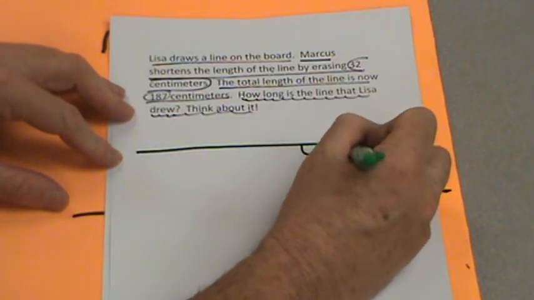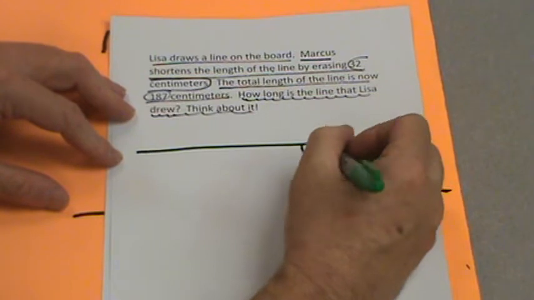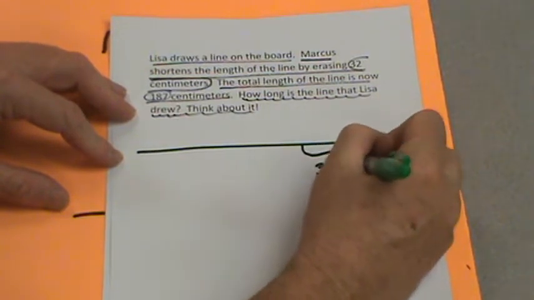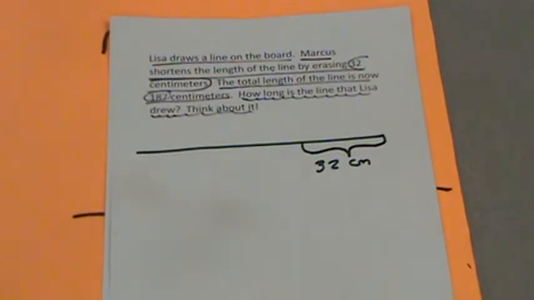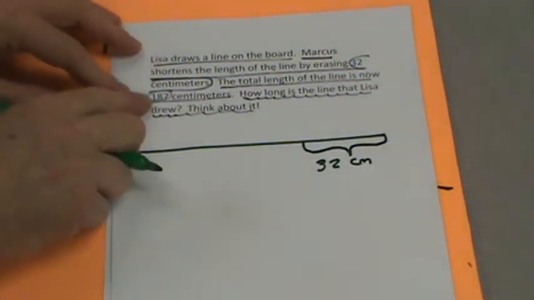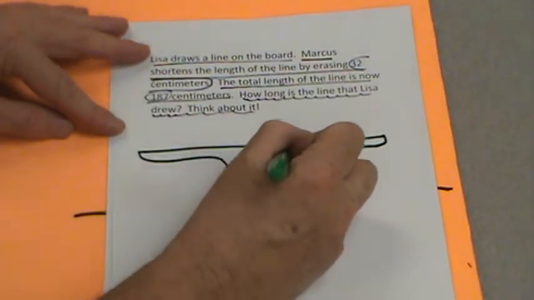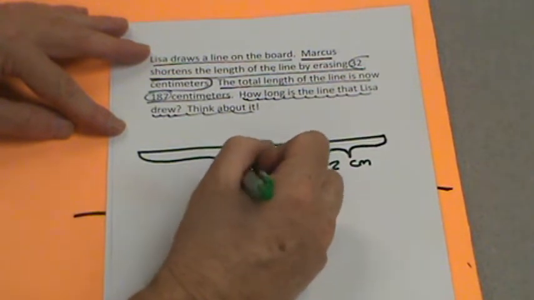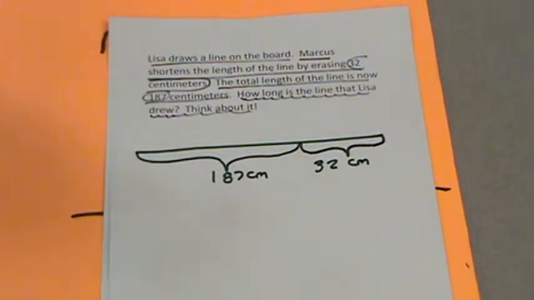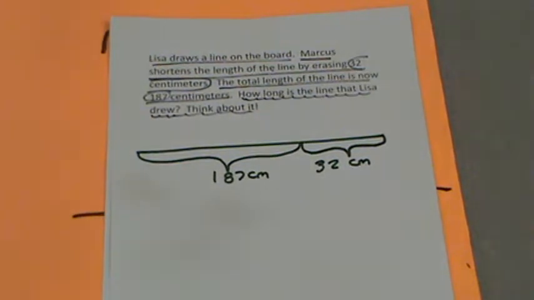Make a bracket here. He snuck up and erased 32 centimeters. What we now have is the total length is now 187. Lisa cried, Mr. Leggett, he erased 32 centimeters of my perfectly straight line on the board.